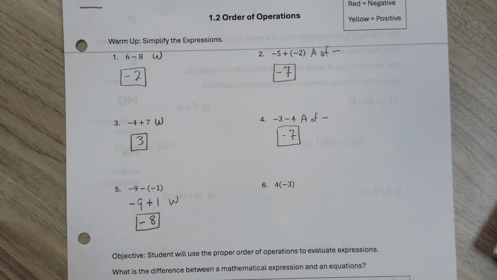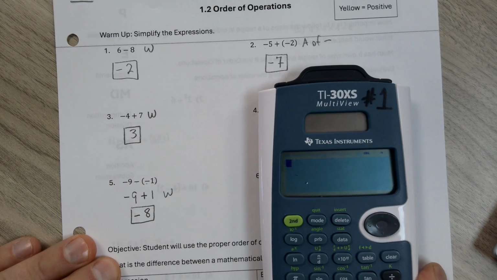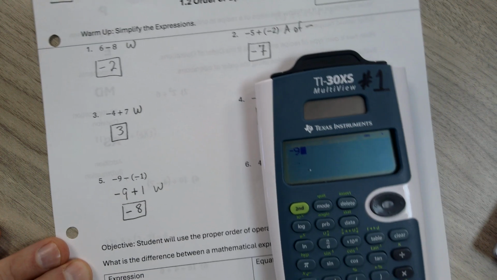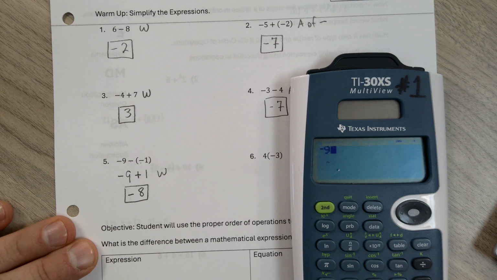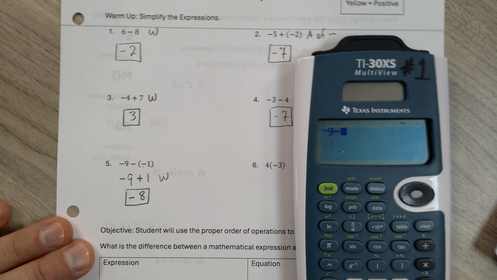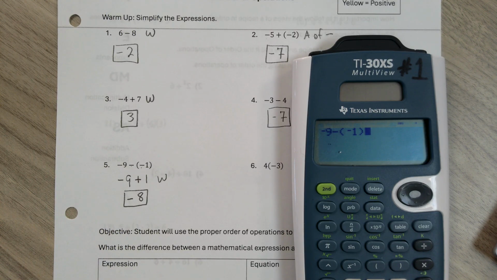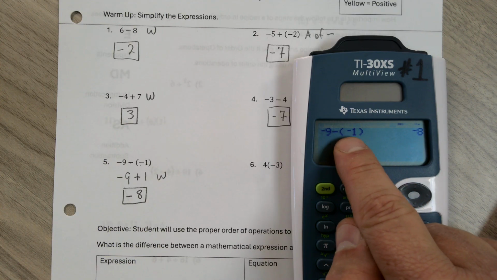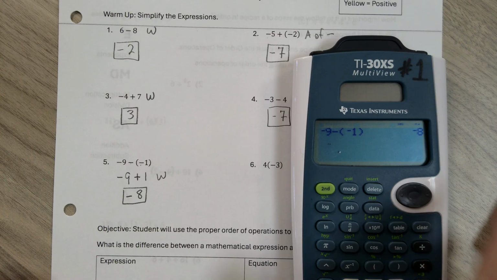And this one we can confirm on our calculator, but you have to put it in a very specific way. For this one, you would put in your -9, and you have to use this bottom minus button for it. And then we're going to use this subtraction, then a parenthesis, then a -1. And when I hit enter, I do get -8. So your calculator knows that a number with 2 negatives will actually become a positive. The negatives will cancel.